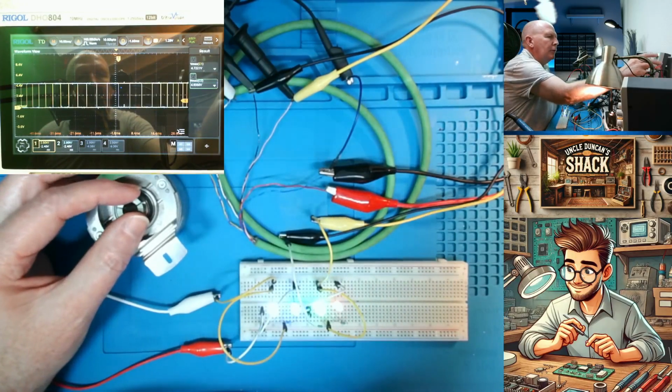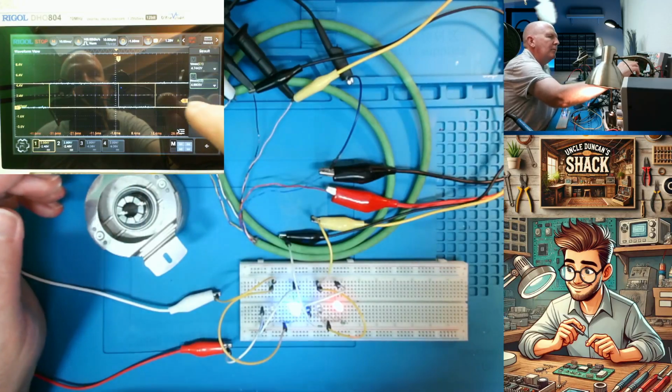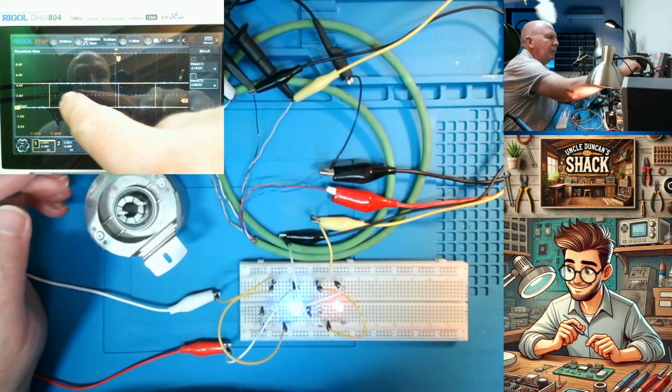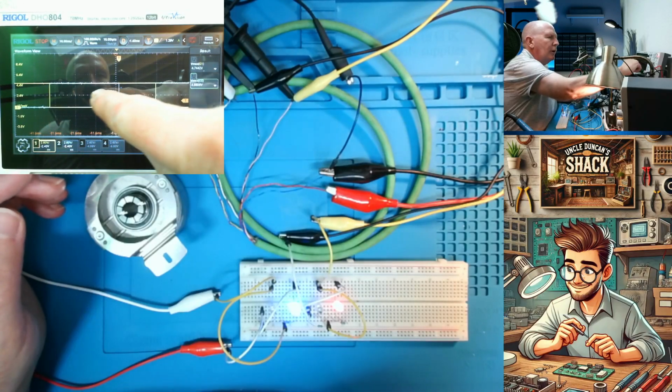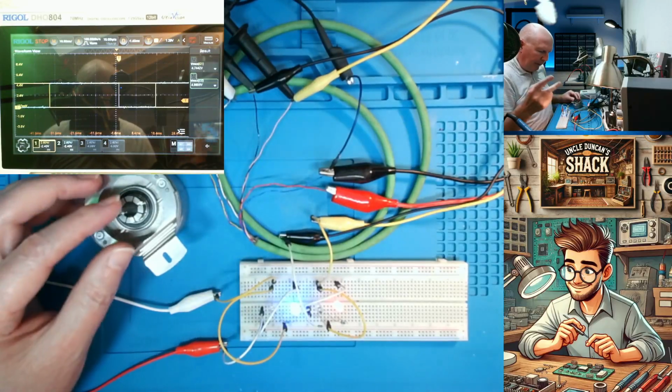Go a little faster. Doesn't matter. There you can see it nicely. A goes low and A naught goes high. So that's your differential signal changing state.